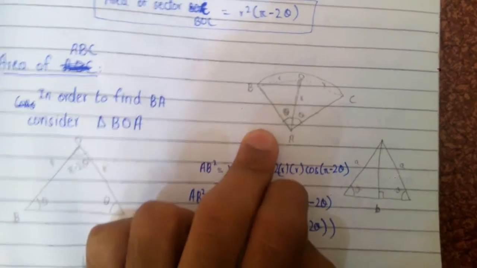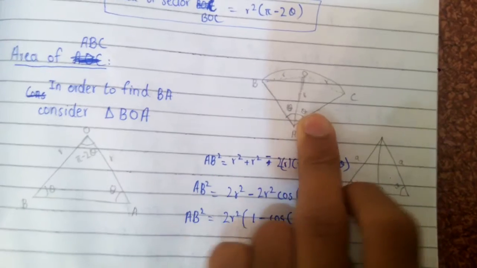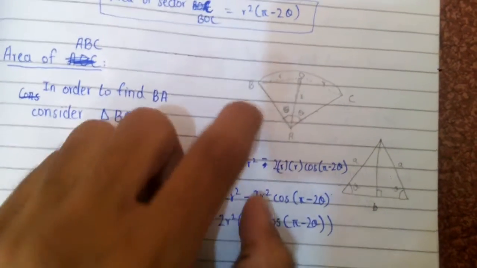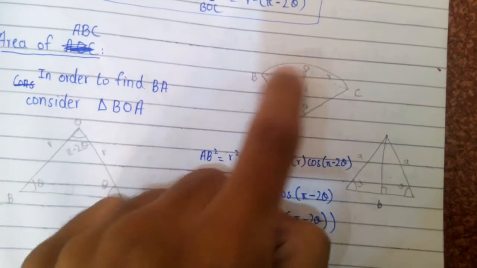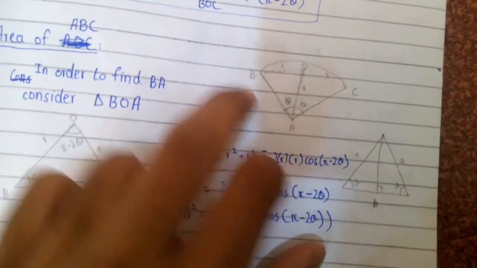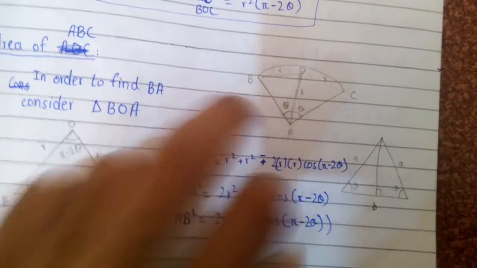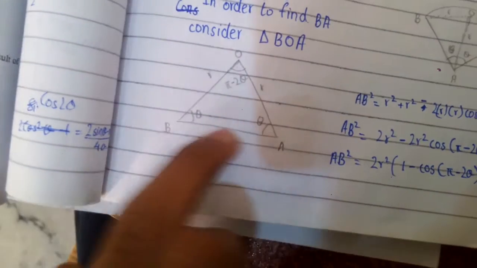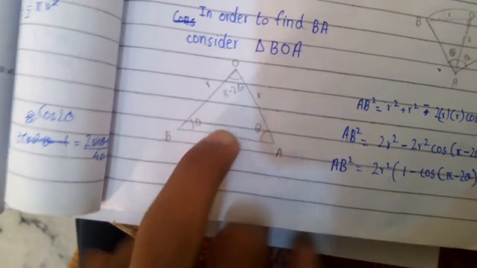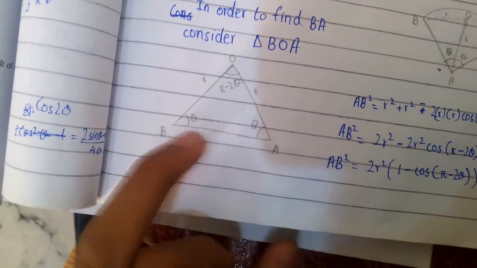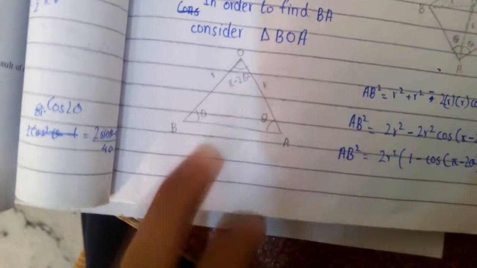So in order to find AB, we're going to consider two triangles, BOA and AOC. AOB again is the same isosceles triangle with the angle and these two sides and AB. So now we have to find AB.